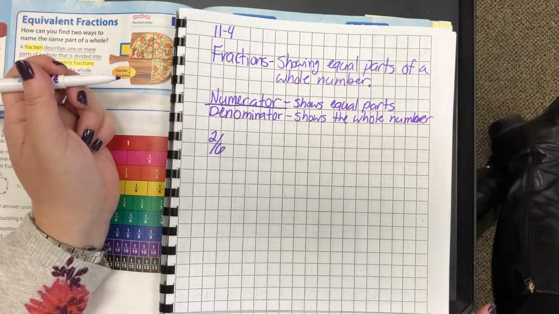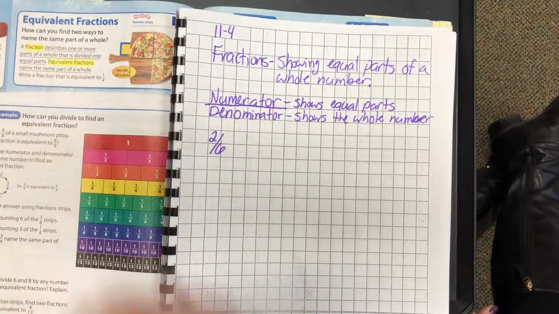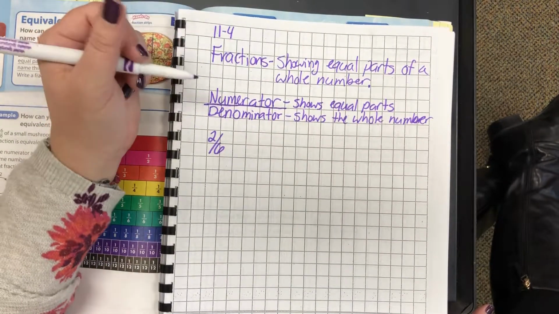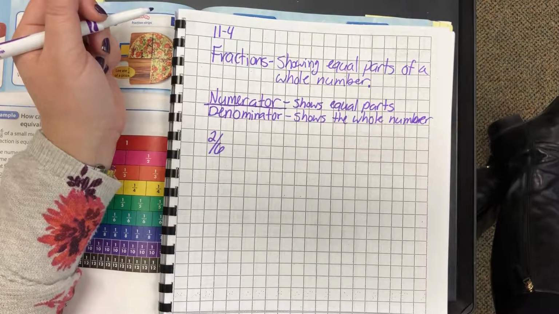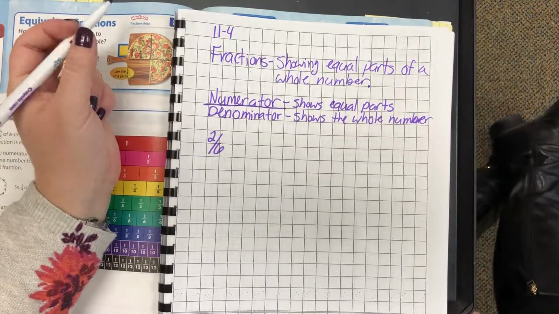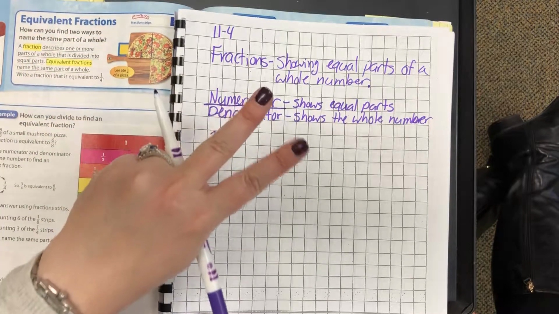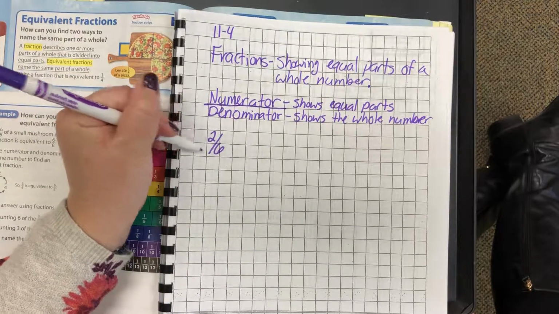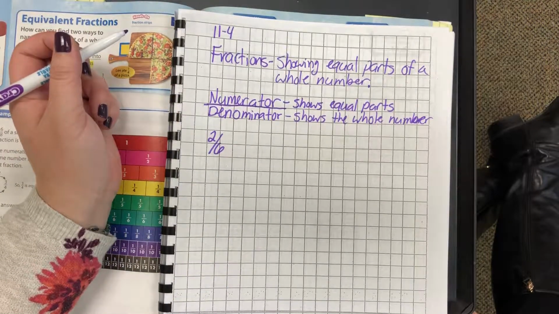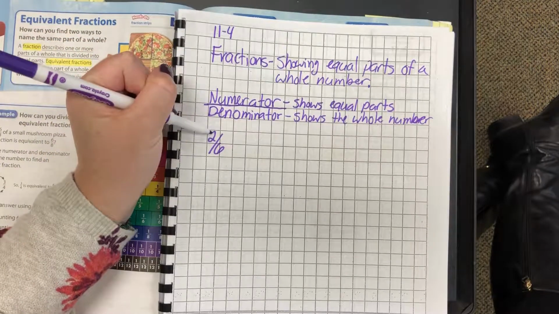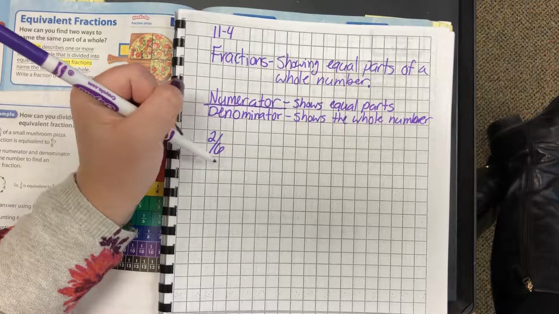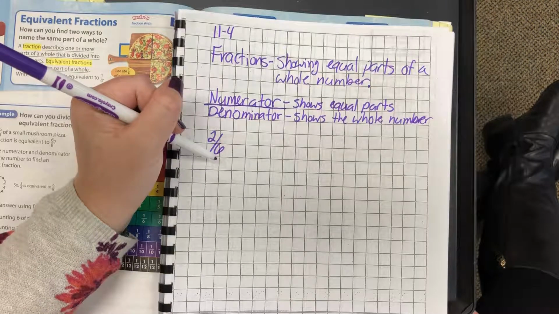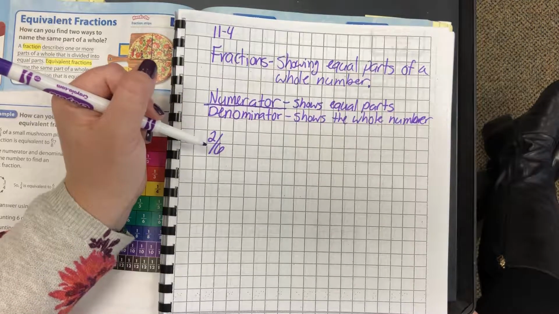2/6 can be changed. One way is by looking at each number and seeing if they share a common factor. If they are both even numbers, they both have a common factor of 2. Meaning, I can make these smaller by dividing them by 2. Now, the rule is, whatever I do to one, I must do to the other. You will never multiply the top by 3 and the bottom by 2, or vice versa. It will always be the same thing.